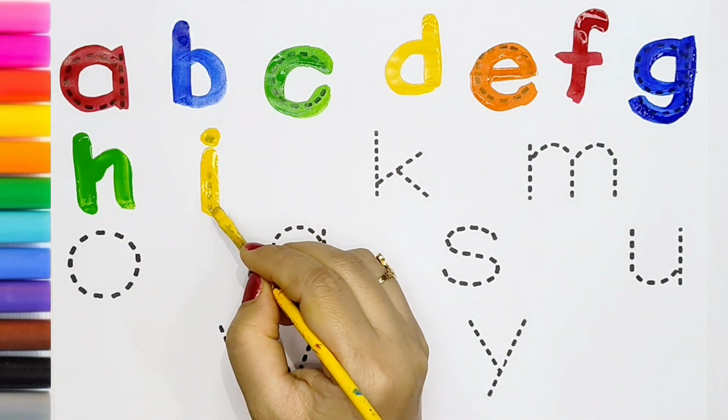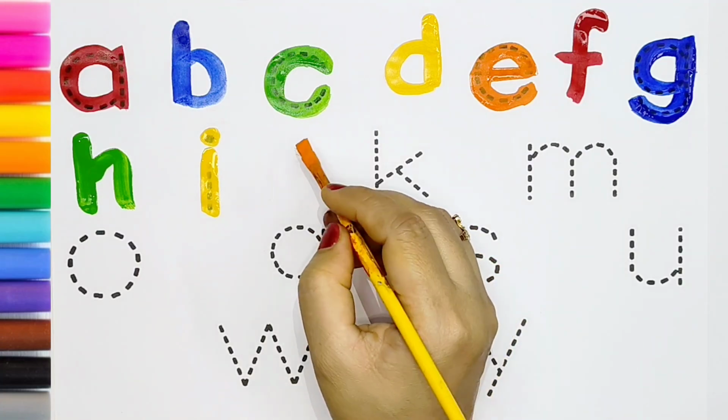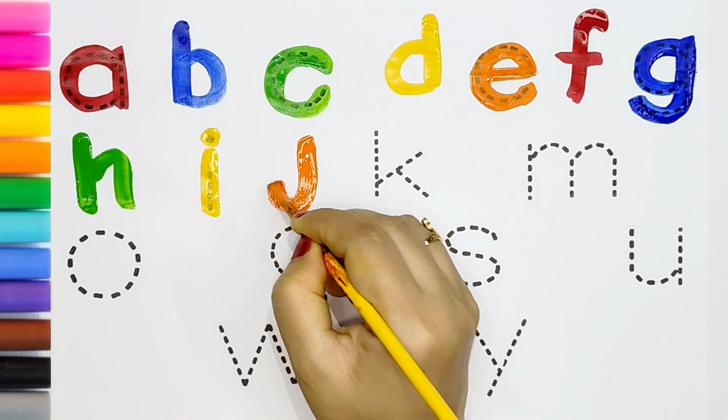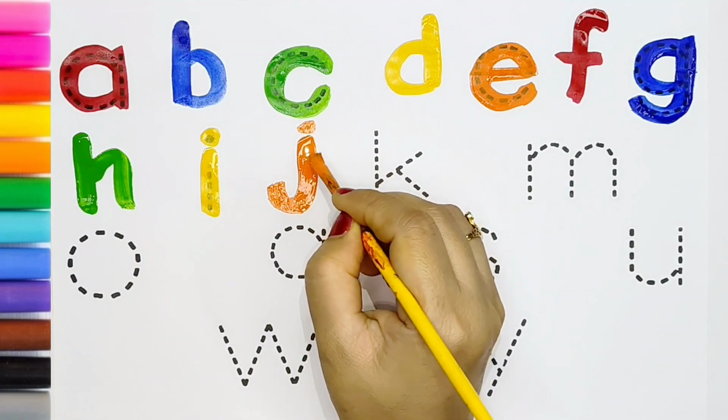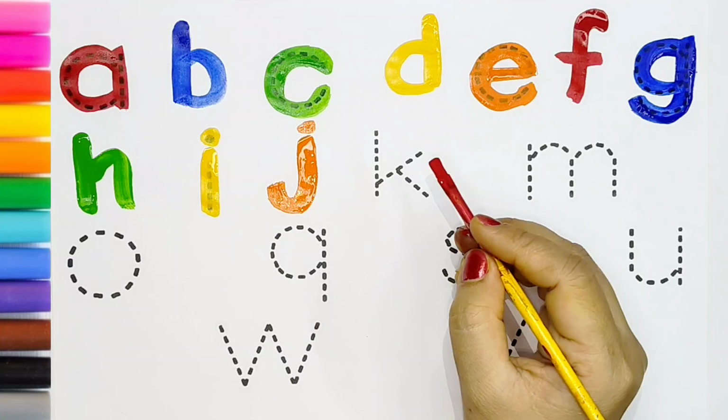Yellow color. I for eyes. Orange color. Missing letter. J for jam.